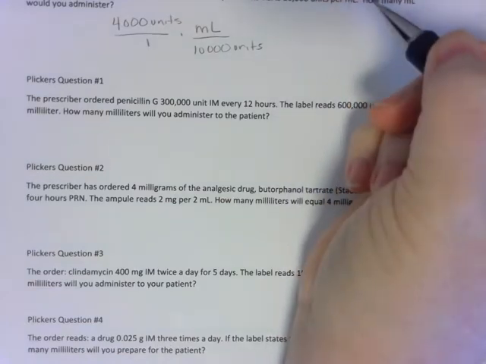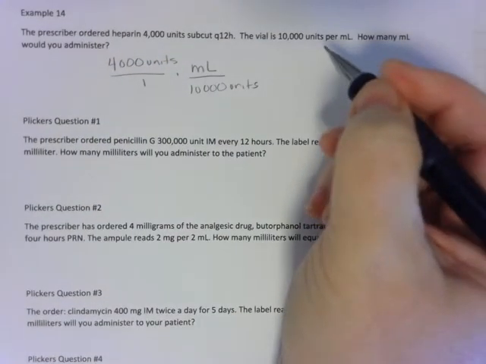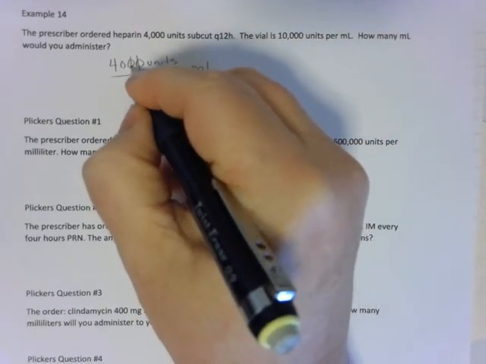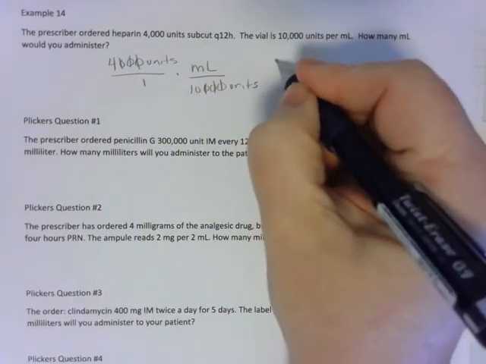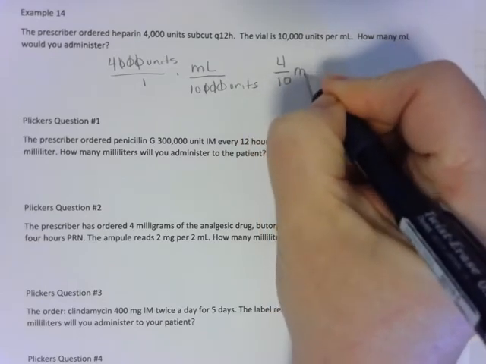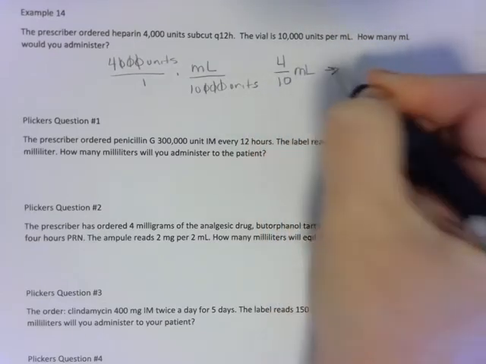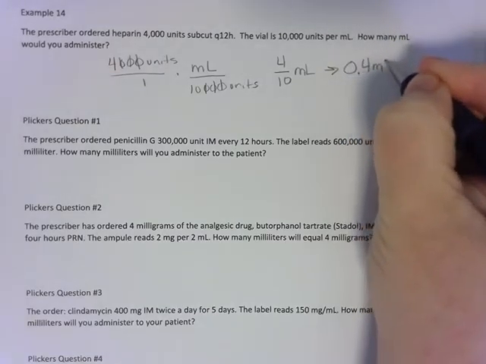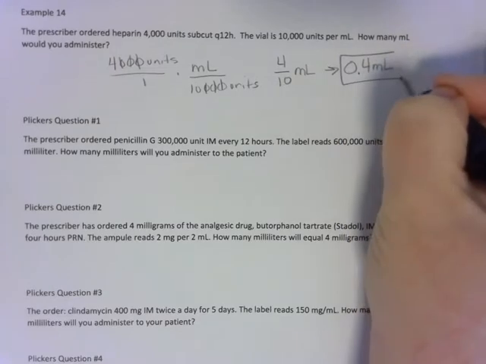So that's my setup. And now I'm going to zip out my 3 zeros here with my 3 zeros here. So I have 4/10 ml, and we write that as 0.4 ml.